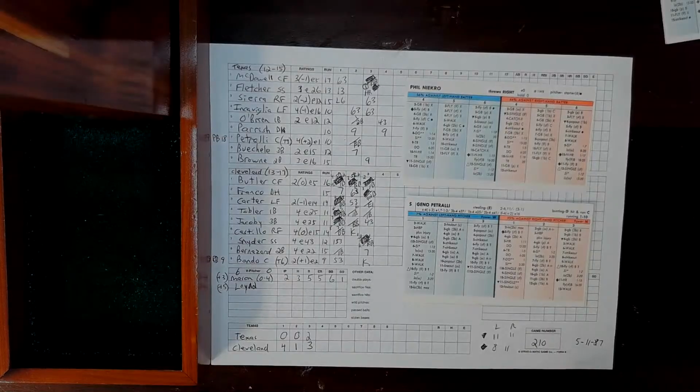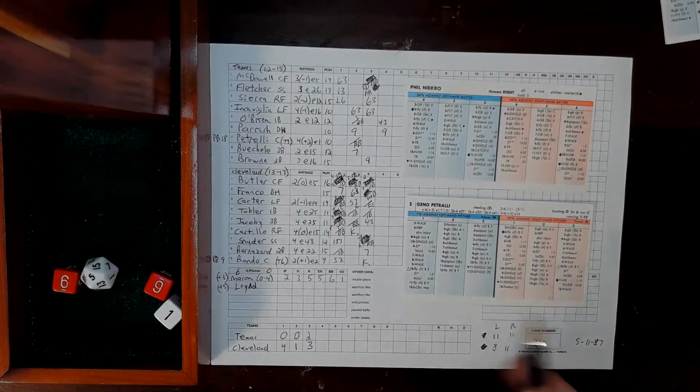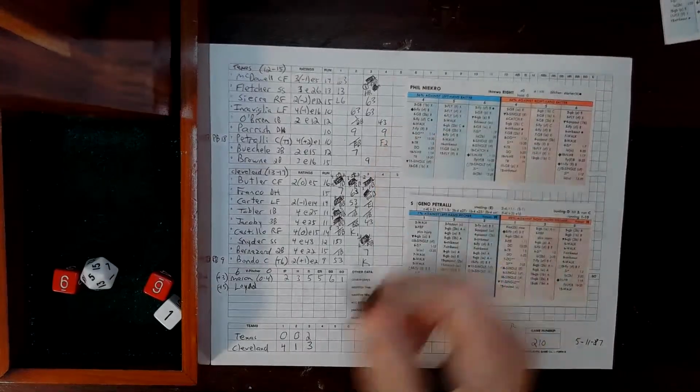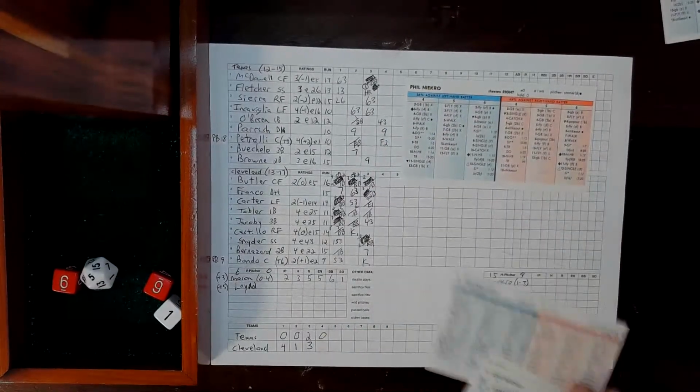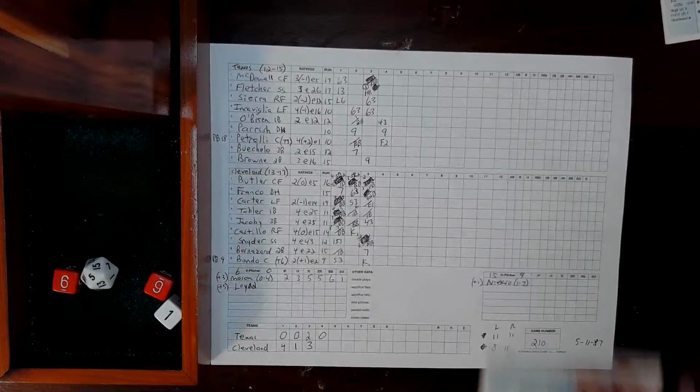And here's Petrali. 1-12, and that's a foul out to Bando. So a 1-2-3 inning for Phil Niekro. And Cleveland's right back in the dugout, ready to get more runs on the board. There is no 10-run mercy rule like there was in Little League. So as many runs as they get, that's what we're going to play it as. This is no mercy.